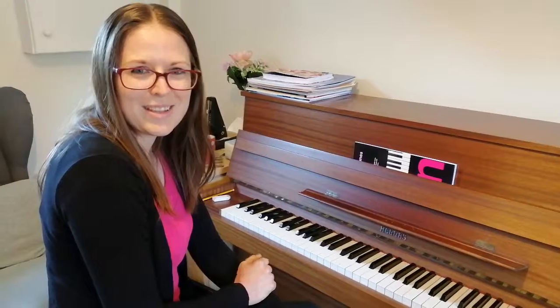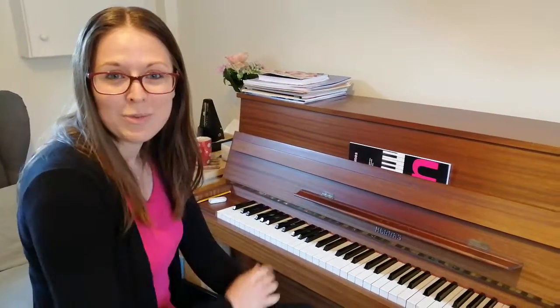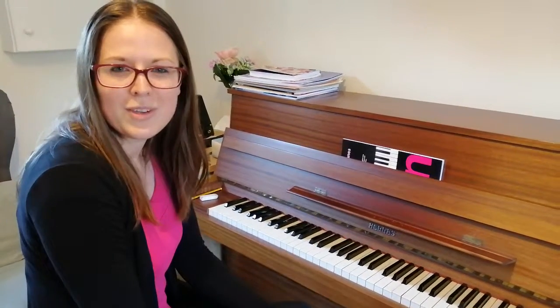So I hope that makes some sort of sense. Feel free to drop me a message if you want to talk about this in any more detail, but hopefully this is just a little introduction as to how to find some of those notes on the piano.